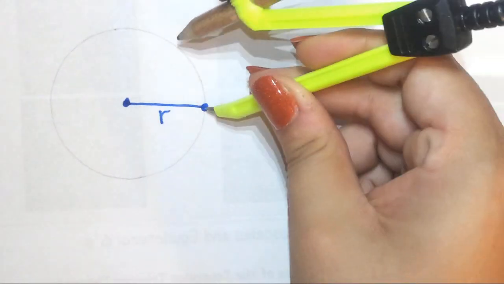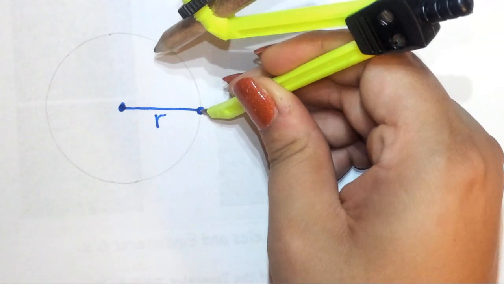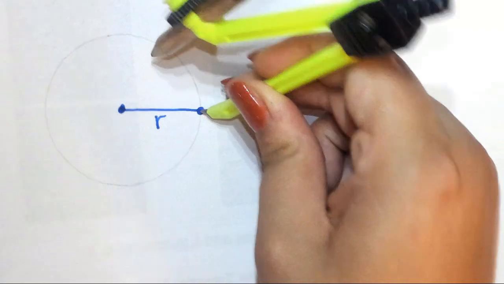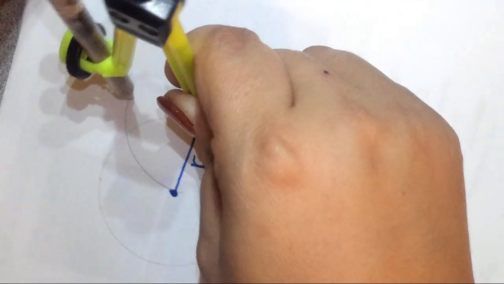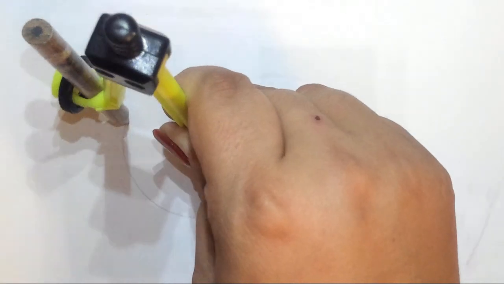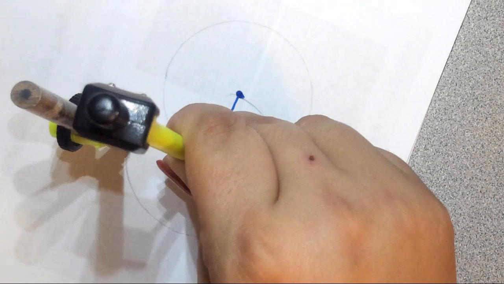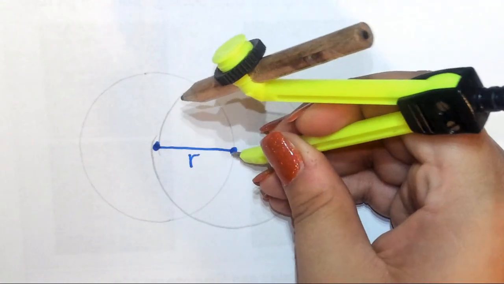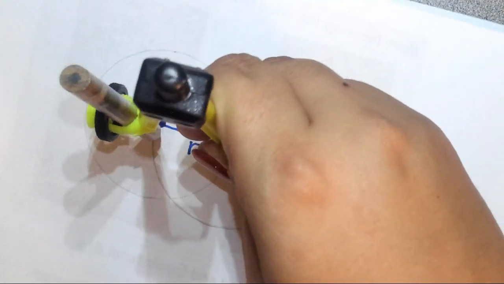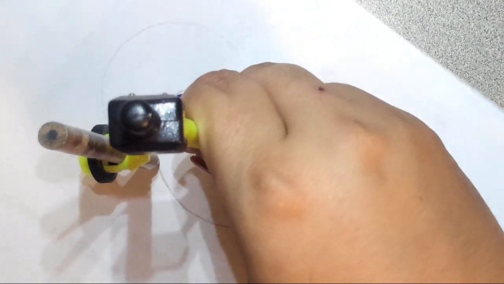Now I'm going to put my stylus on that point and do the same thing we just did. I'm going to make another circle. What does that now tell me about my circle? I'm creating a Venn diagram. Oh, it kind of went off, but we're going to pretend it didn't.